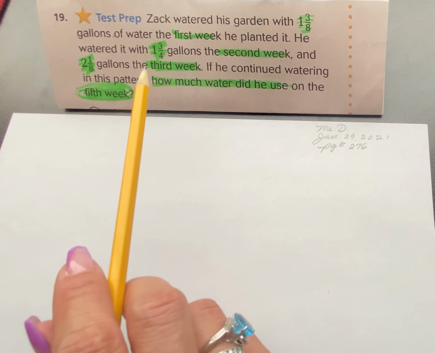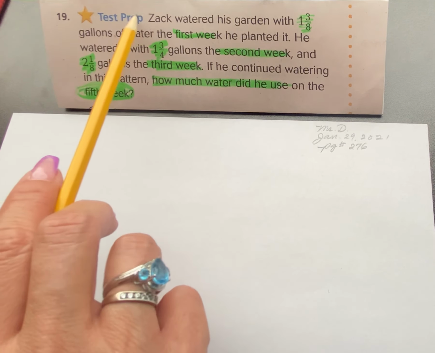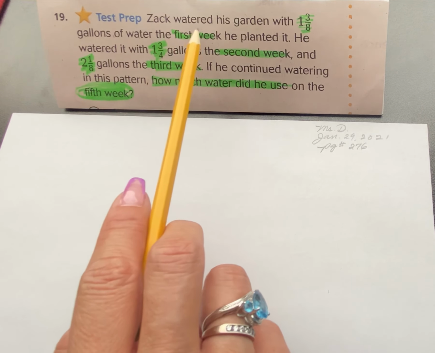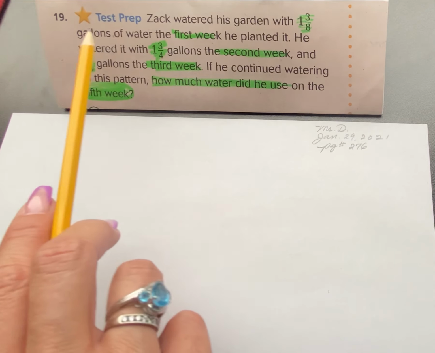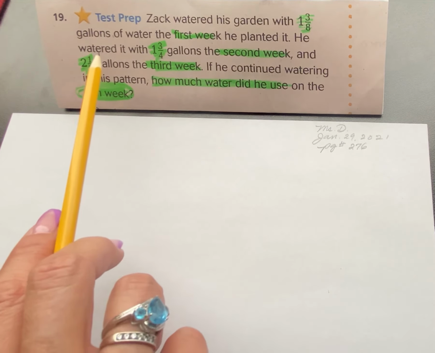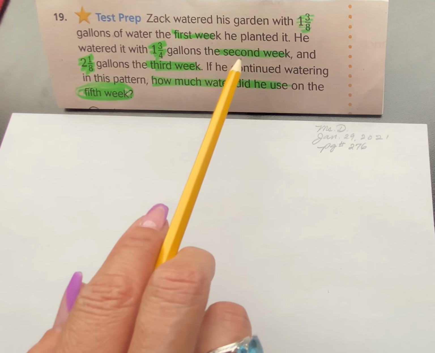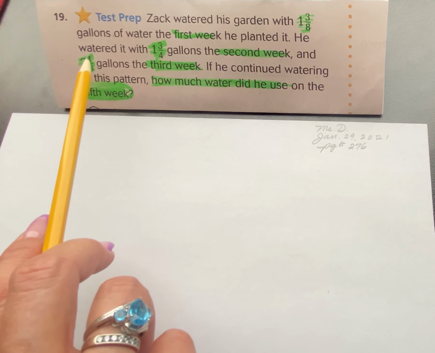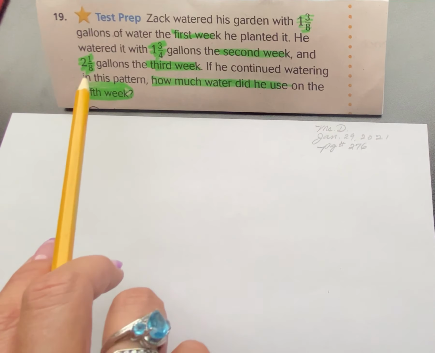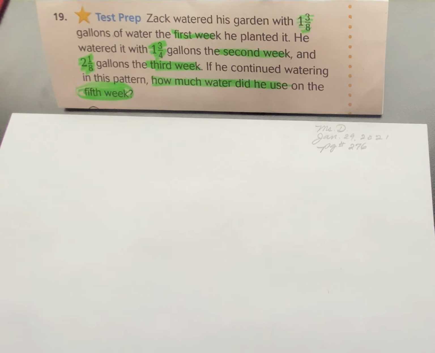The next step is to read the problem carefully. And this problem actually is something that, when they put this star here, is like a test prep. Zach watered his garden with 1 3/8 gallons of water the first week he planted it. He watered it with 1 3/4 gallons the second week and 2 1/8 gallons the third week. If he continued watering in this pattern, how much water did he use on the 5th week?